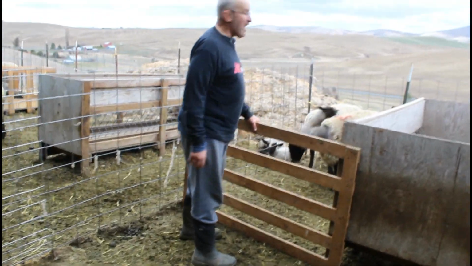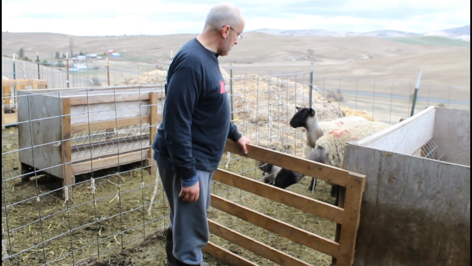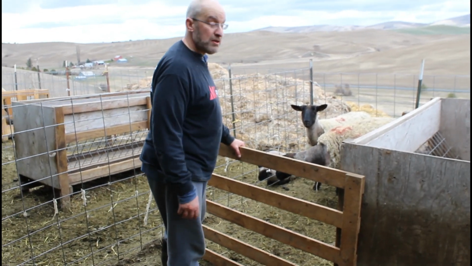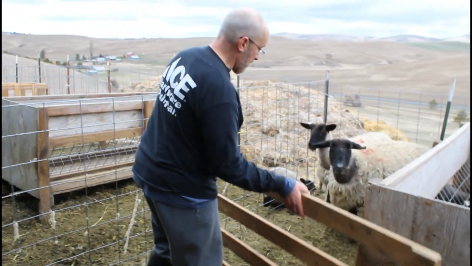I've now limited the options on these 2 ewes to where I can now get in there and pretty easily catch them by hand, and I will now do that.